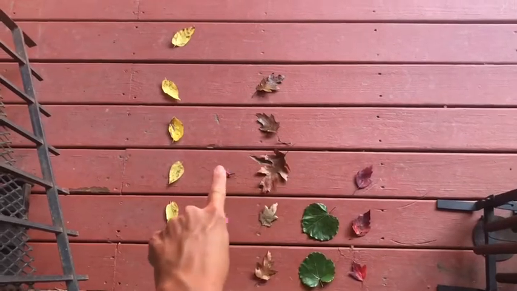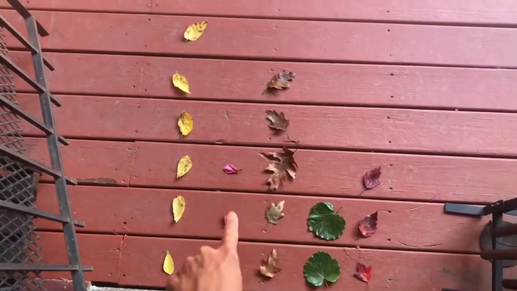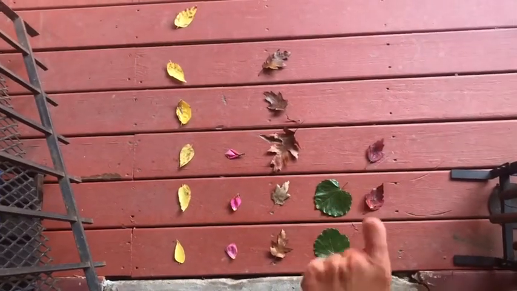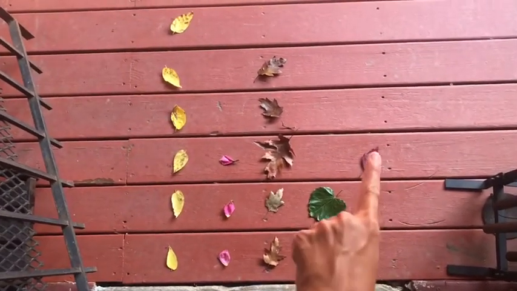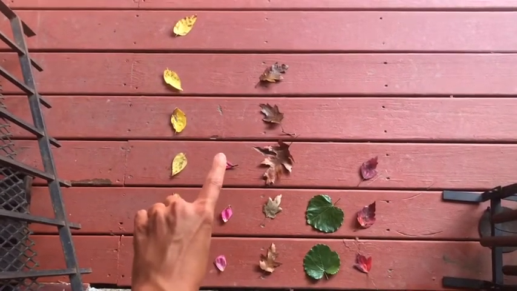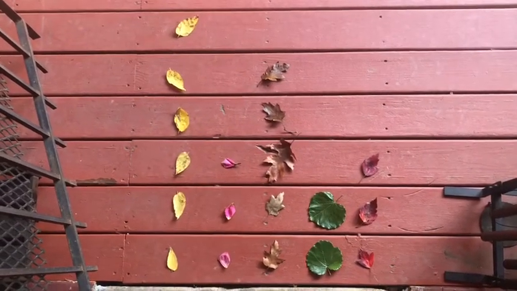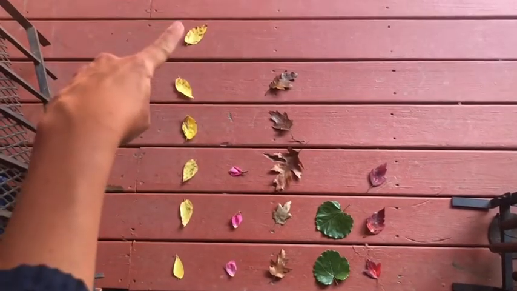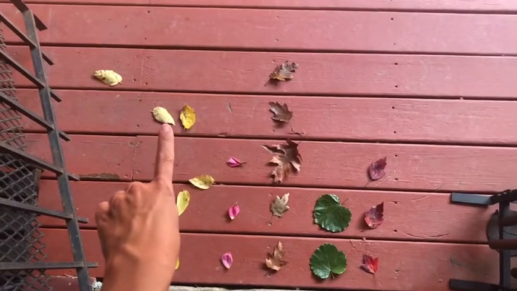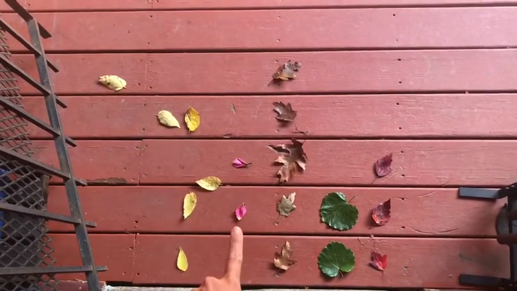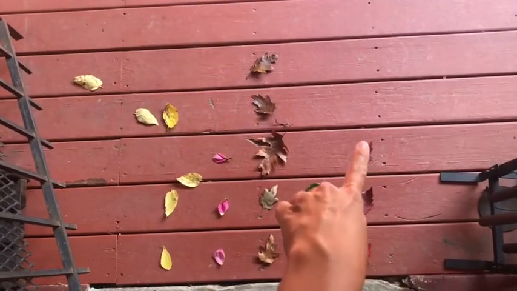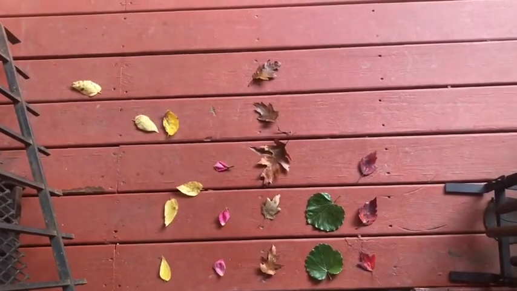What about the pink petals and the red leaves? They're the same height. That means we found the same number of objects in each of those groups. Let's count to be sure. 1, 2, 3 red leaves. 1, 2, 3 pink petals. We found the most yellow leaves, the fewest green leaves. Oh, our wind's blowing our yellow leaves away. And we found the same amount, or equal amounts, of pink petals and red leaves.